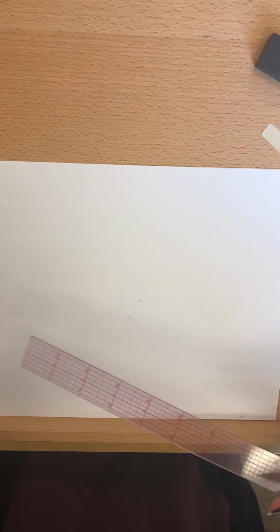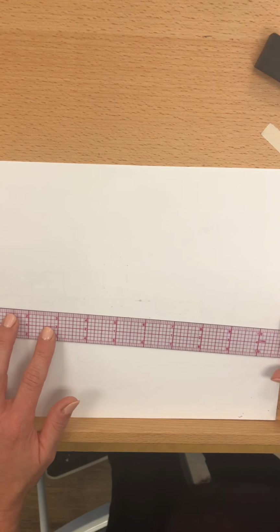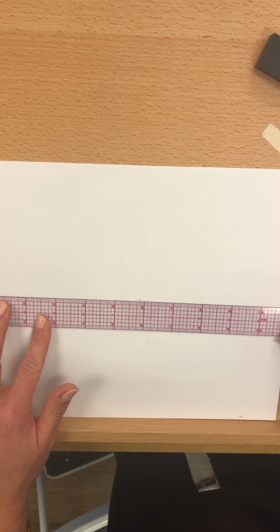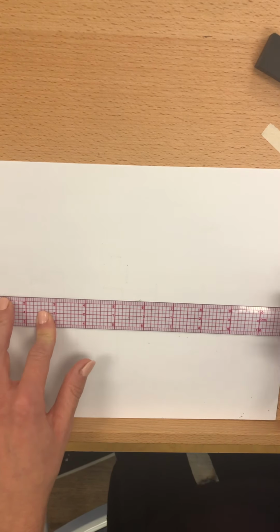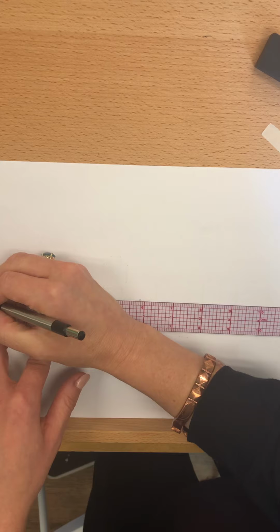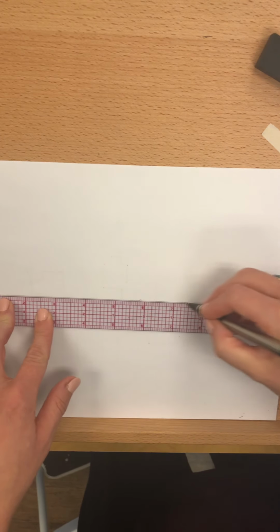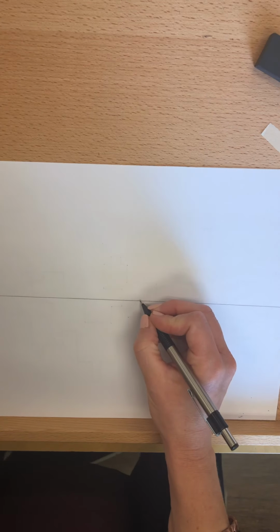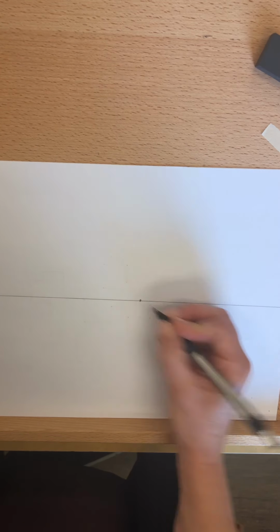So what you're going to do is take your piece of paper, hold it horizontally, and the horizon line is going to actually be around the center of your piece of paper. So draw that out, and then you're going to put your vanishing point around the center of your paper.